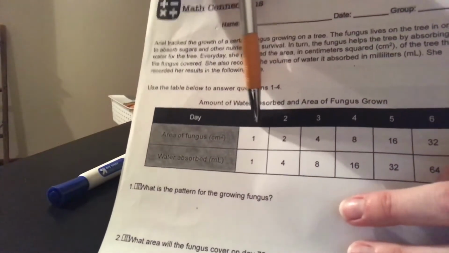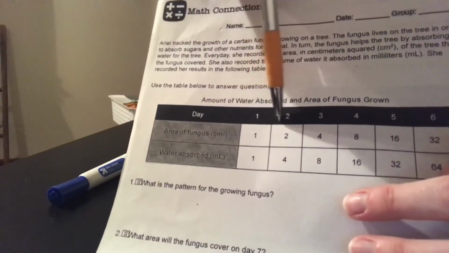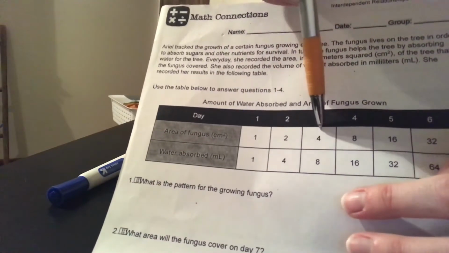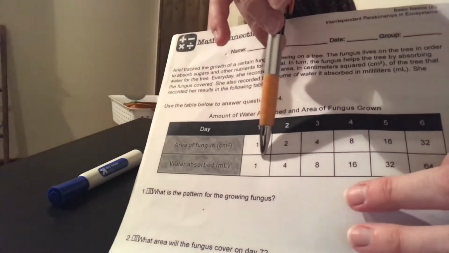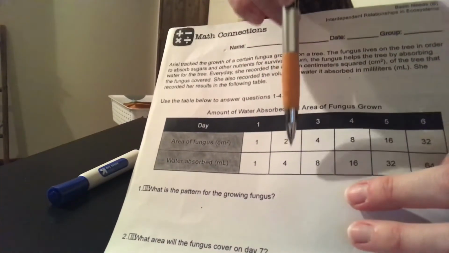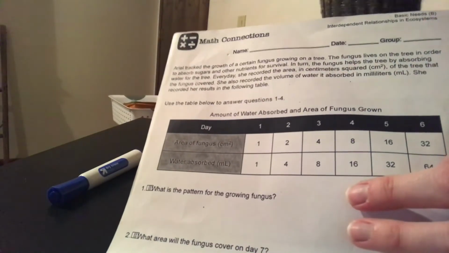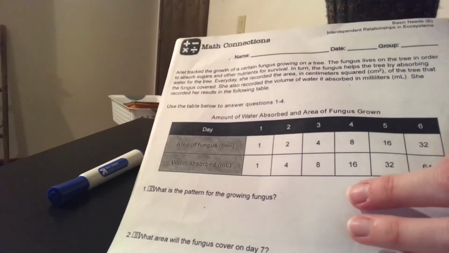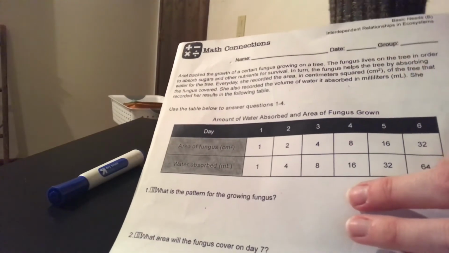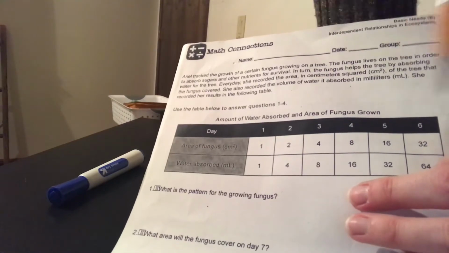So when I'm looking at this, I see that 1 plus 1 is 2. 2 plus 2 is 4. 4 plus 4 is 8. 8 plus 8 is 16. 16 plus 16 is 32. So the area of fungus is doubling daily. Water absorbed. So day 1 is 1 and day 2 is 3. Day 3 is 8. Day 4 is 16. Day 5 is 32. Day 6 is 64.